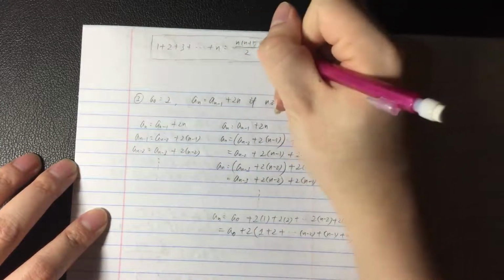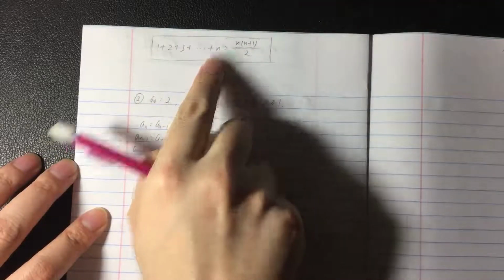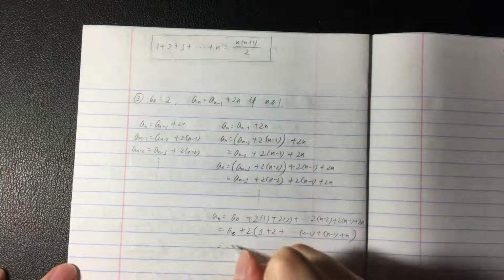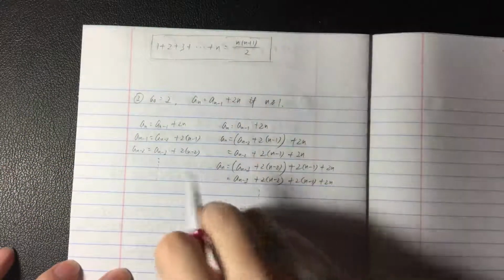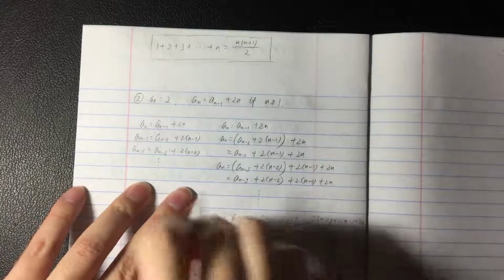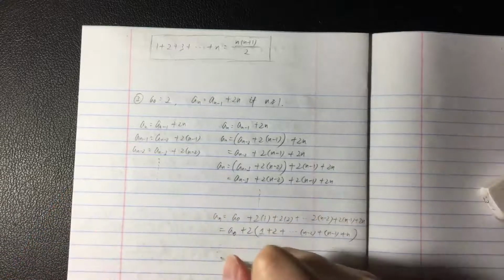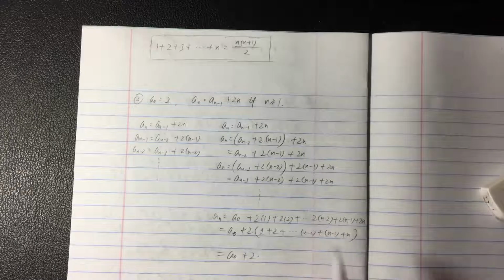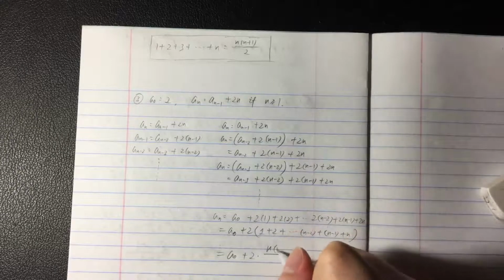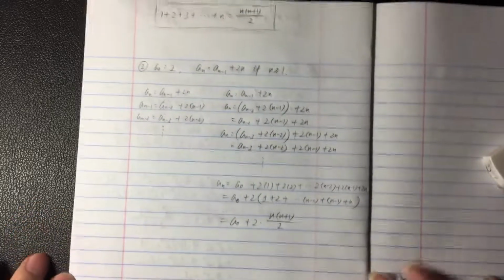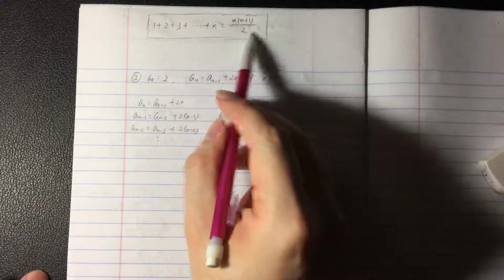The sum from 1 to n is n times n plus 1 over 2. If you don't remember this, it's okay. I'll show you the proof later. So here, if I compute the sum, the sum from 1 to n is n times n plus 1 over 2.